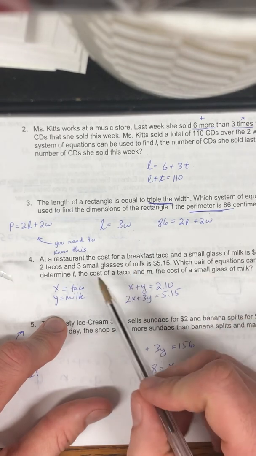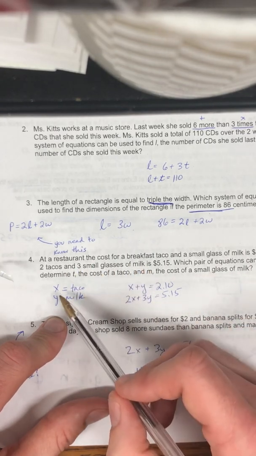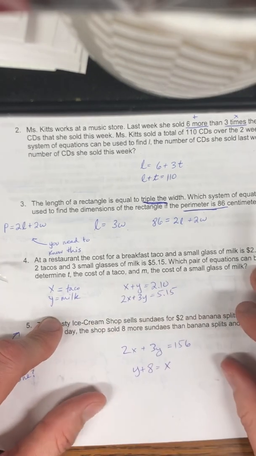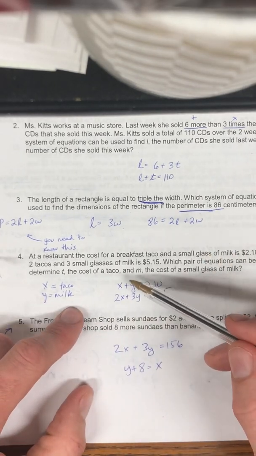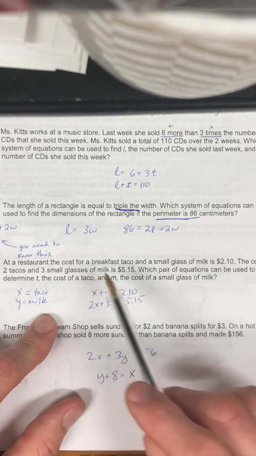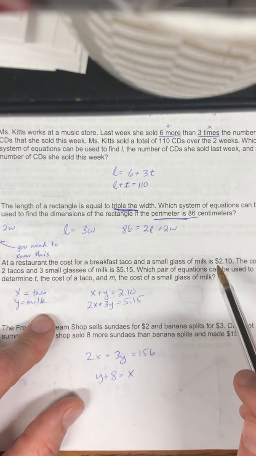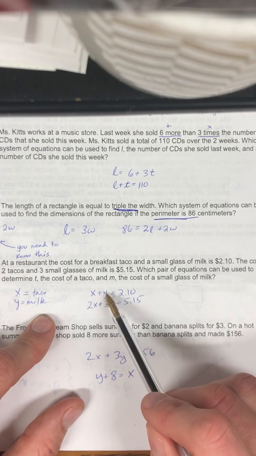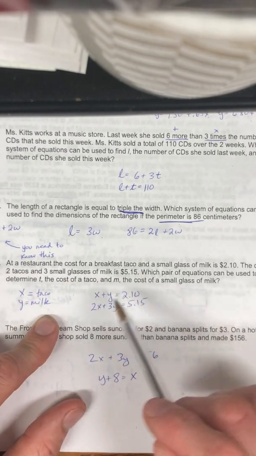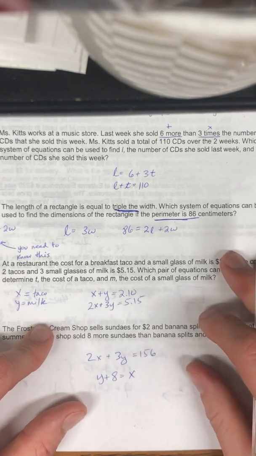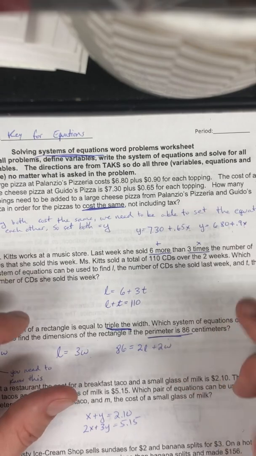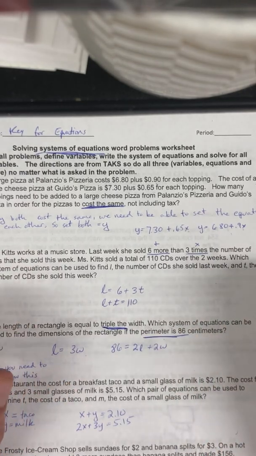And then, over here, sometimes it helps to define your variables. x is the tacos and y is the milk. It literally tells you the first sentence, a taco and a glass of milk is this. And then 2 tacos and 3 glasses of milk is this. And so it literally walks you through the equation. But this takes practice, and so don't give up, okay?